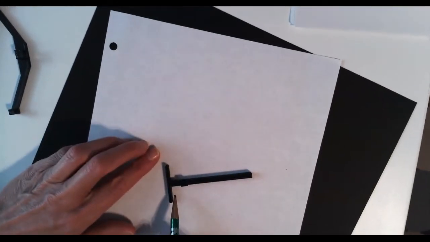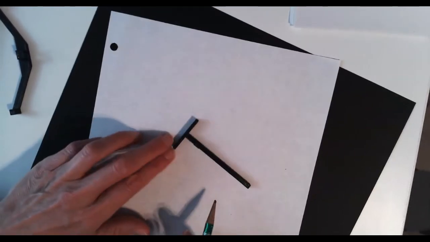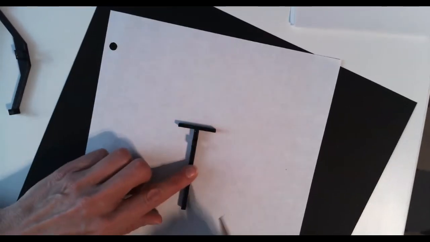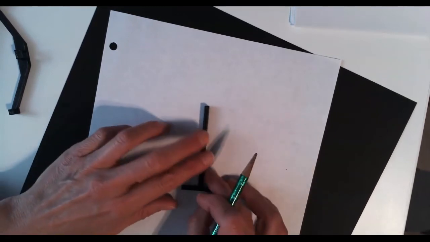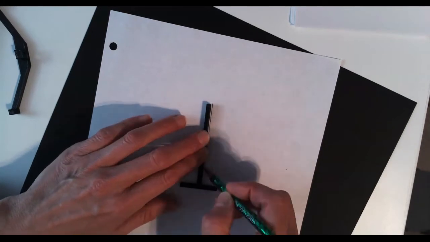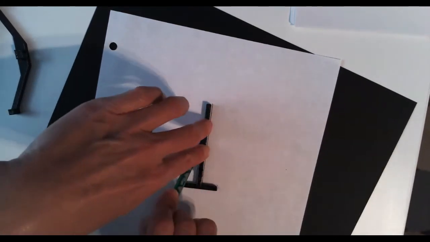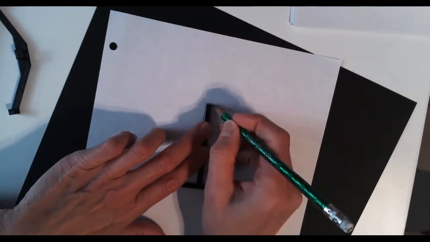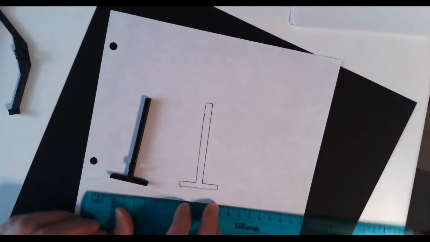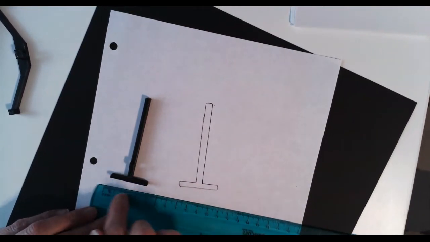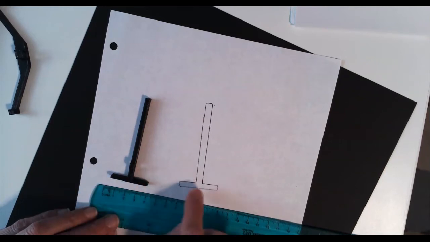Let's begin with the striker part of the marble launcher. One way to diagram the striker is to trace the part onto a piece of paper. Next, get out a ruler and measure the dimensions of the striker and add the measurements to the diagram.